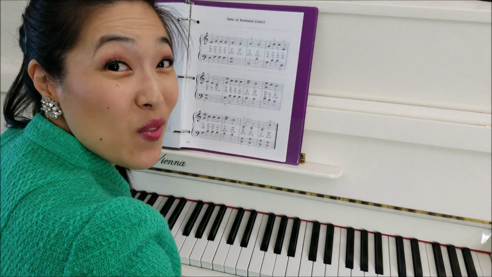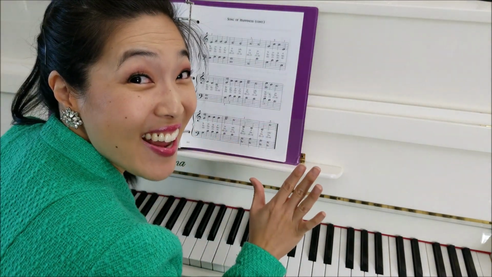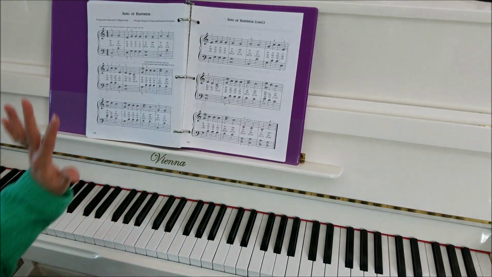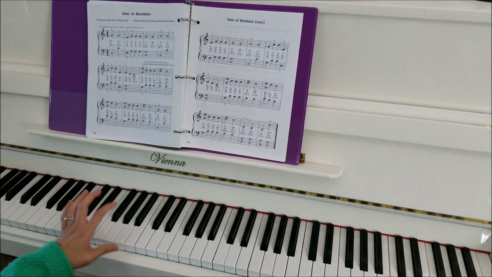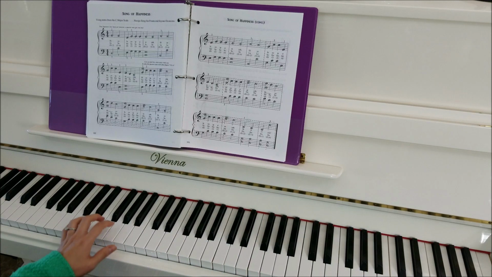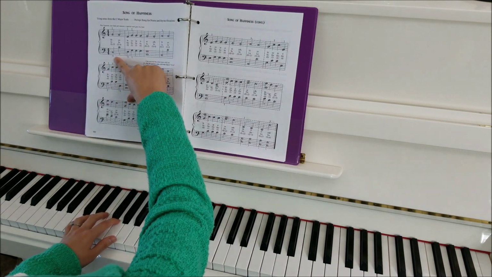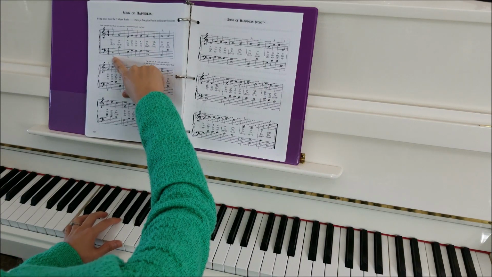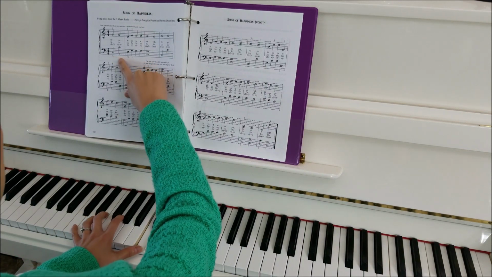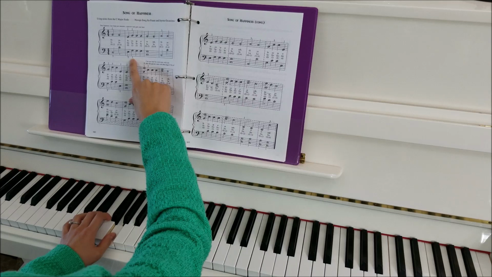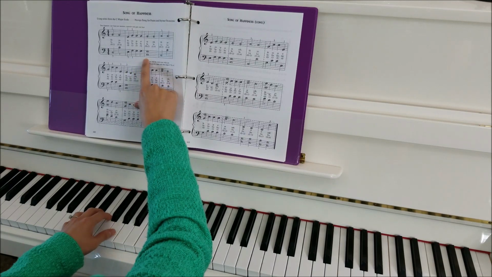Wow. Can we do the entire left hand now? Okay, that much again, just the left hand, starting at the beginning. So we're gonna start at that first C below middle C with our 5 finger. Ready? 1, 2, 3, 4.